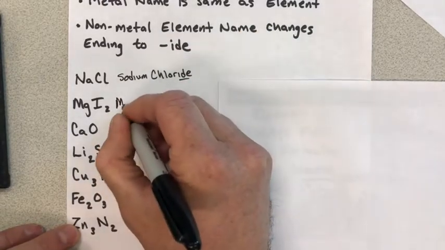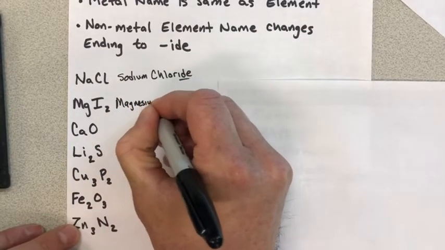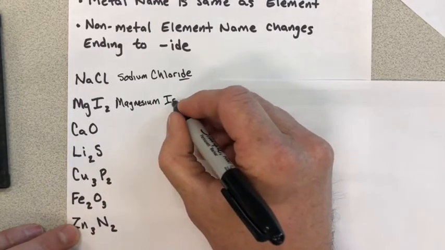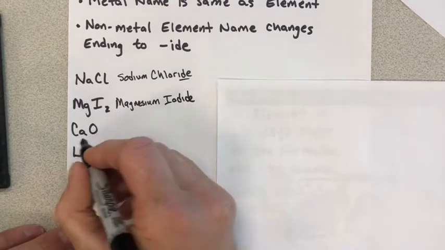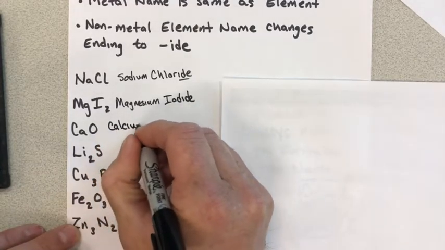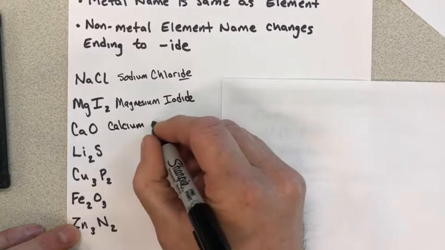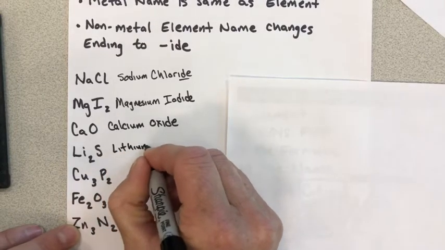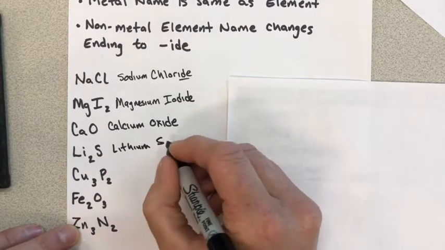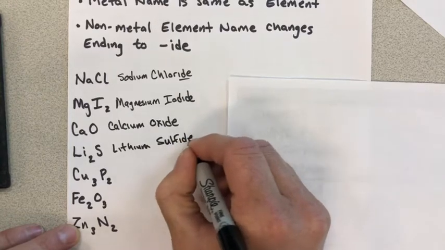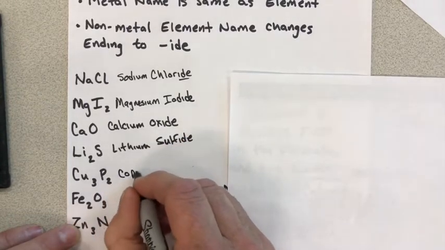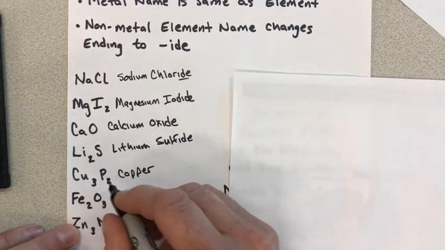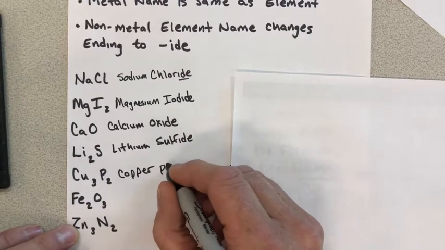So this one would be magnesium. What do you think? Iodine changes to iodide. Okay, this one, calcium. Oxygen turns to oxide. Lithium. Sulfur changes to sulfide. Copper, that's the symbol for copper, Cu. And then phosphorus changes to phosphide.